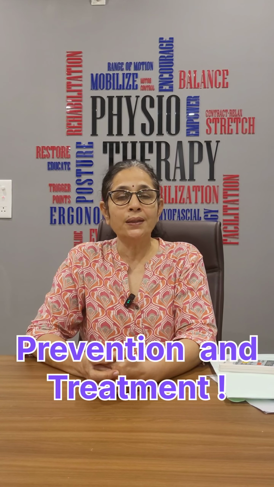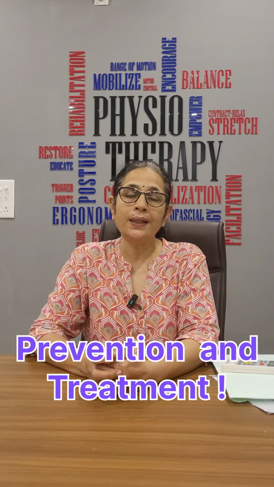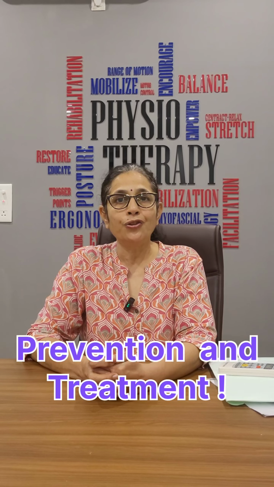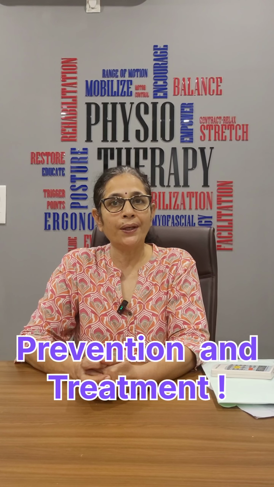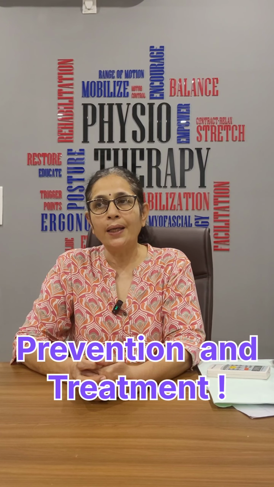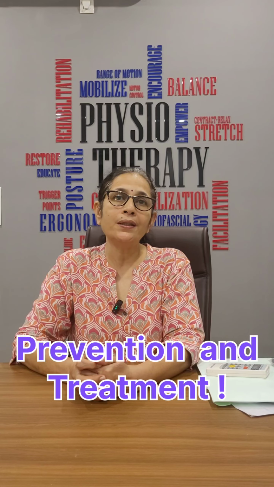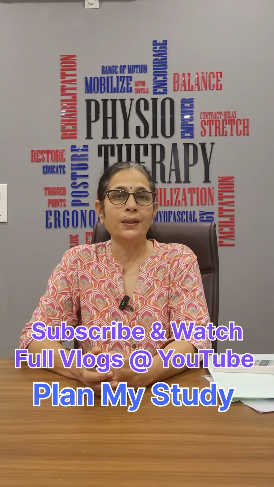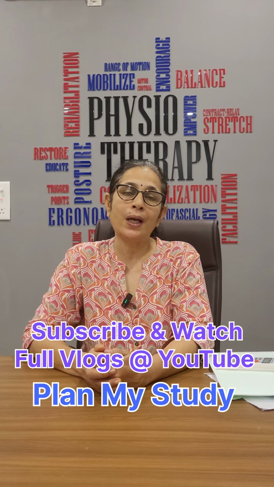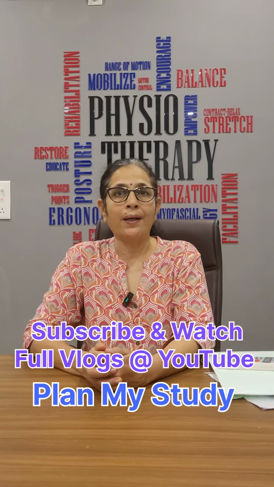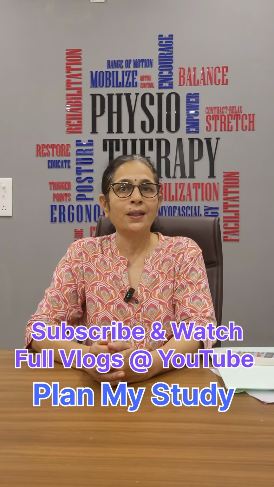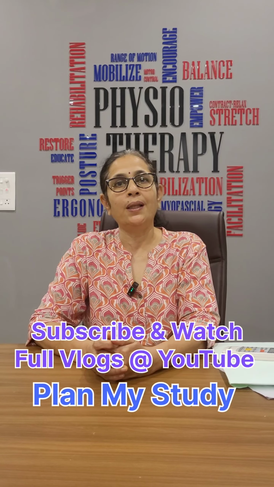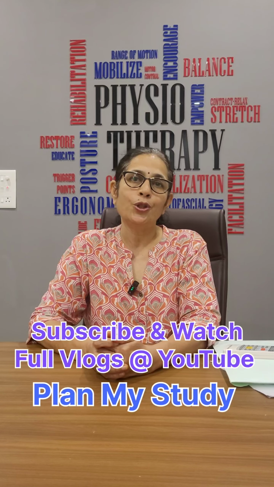Then once some range is achieved, strengthening exercises are taught to the patient so that the range which is gained is maintained by doing the strength training. And again I am repeating that whatever is the cause in the peripheral joint, you have to always address the core muscles. These core muscles include the muscles of the abdomen and the muscles of the back. So along with the shoulder exercises, you have to do the cervical exercises as well as the core muscle exercises to get rid of the shoulder pain.